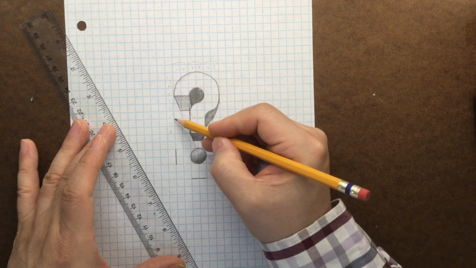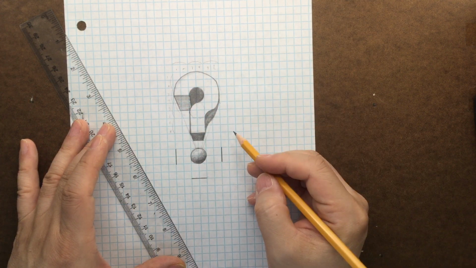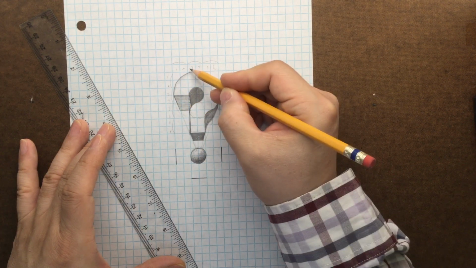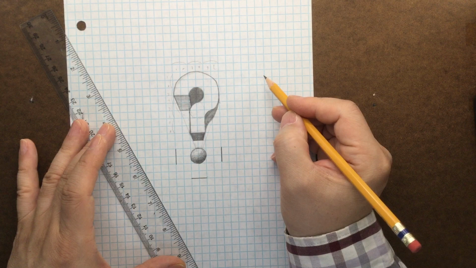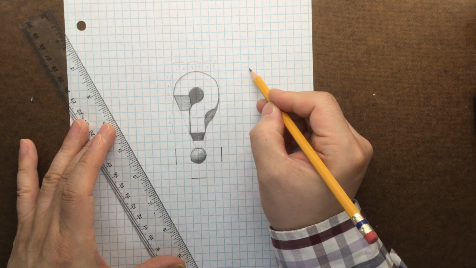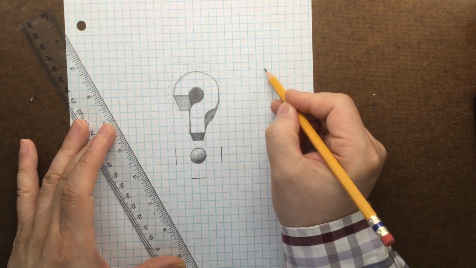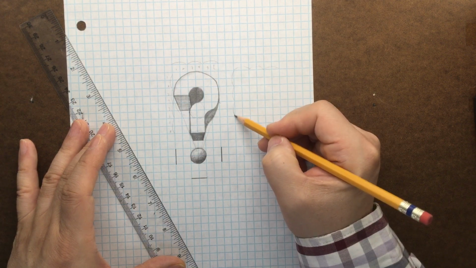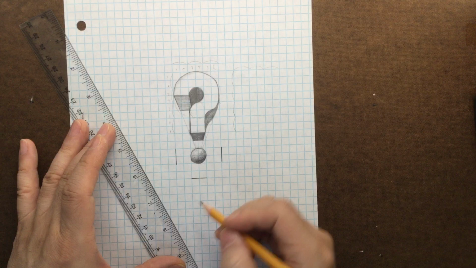If that helps. Okay. So you need a big circle and a smaller circle in the center. So 1, 2, 3, and 1, 2, 3, 4.